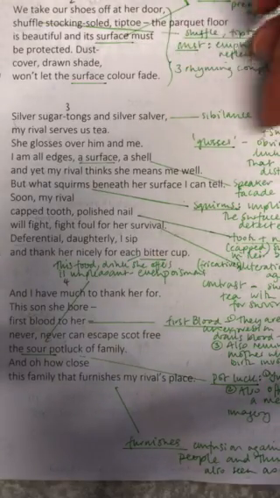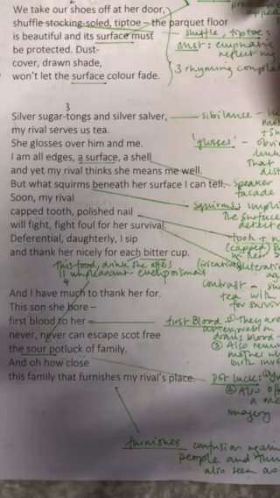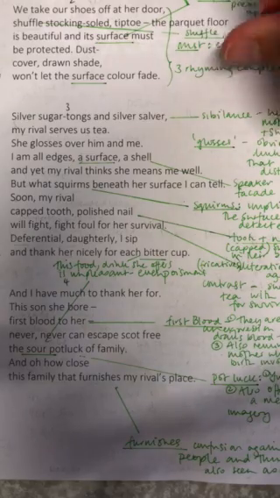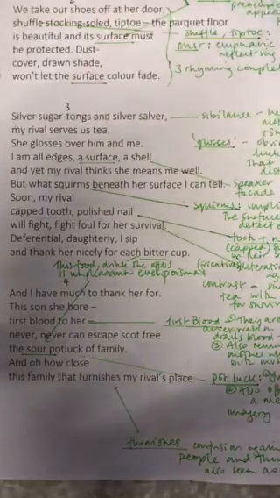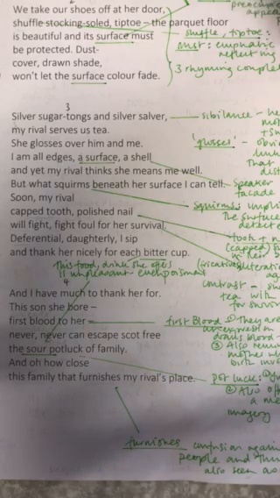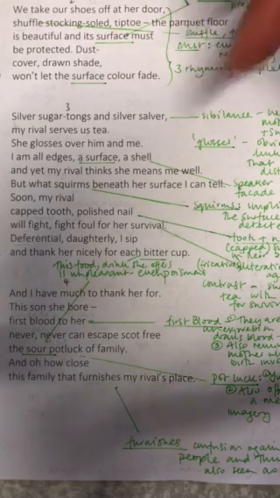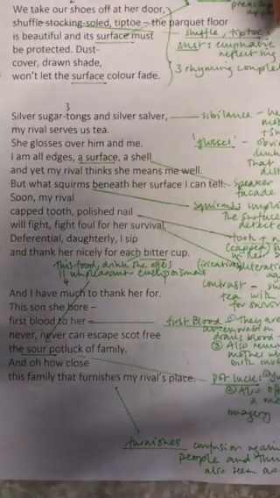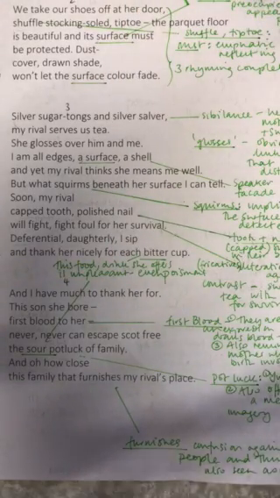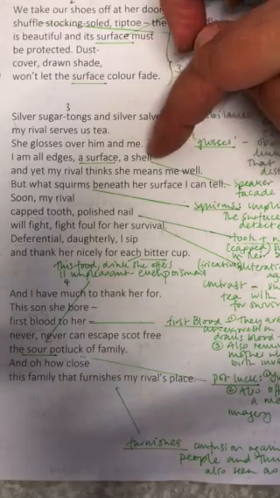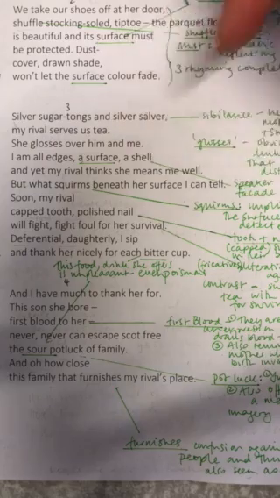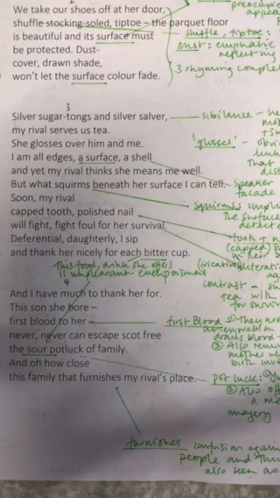And then the speaker herself also hides behind a facade. I am all edges, a surface, a shell. Yes, she hides behind a daughterly facade. That's mentioned, I think, a little bit further down. Deferential, daughterly, I sip. So yes, she's maintaining her own kind of facade as well, but that facade is perhaps easily broken. It's described maybe as a shell, something that's easily broken.